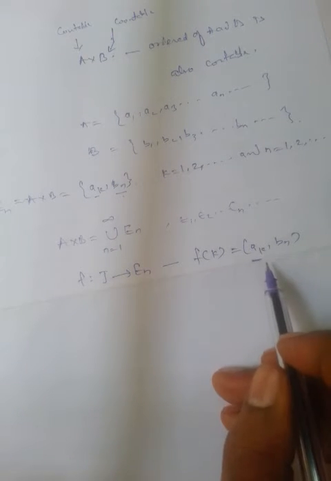So whenever we get f of k, the first component is equal to ak. Now first we have to consider the one-to-one correspondence between these functions.